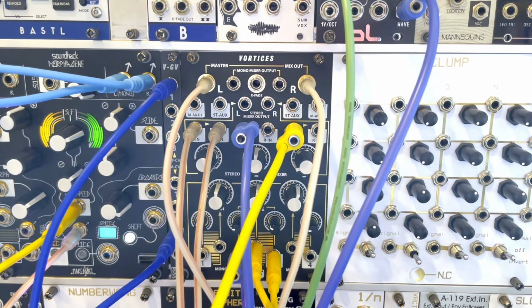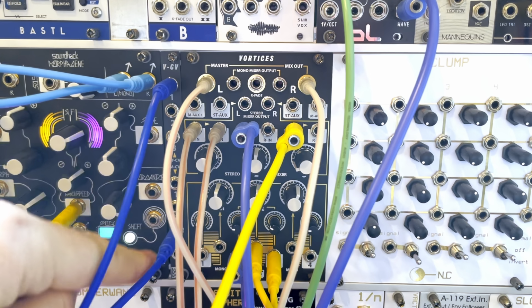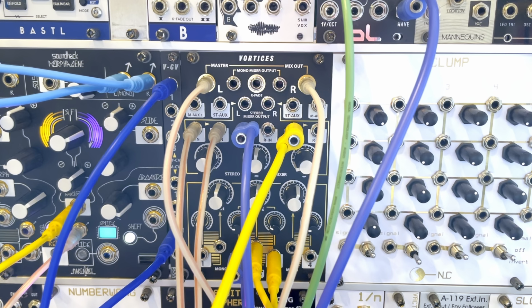So that's a quick overview of the Steady State Fate Vortices character mixer with that beautiful 7 channels, 7 VCAs right here. Gotta love it.